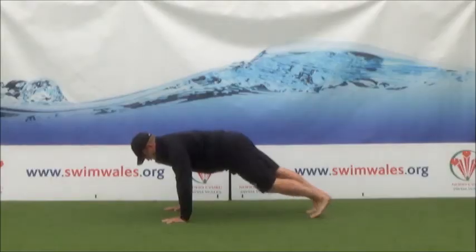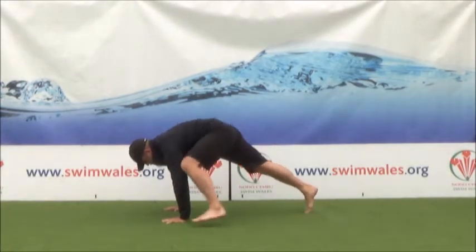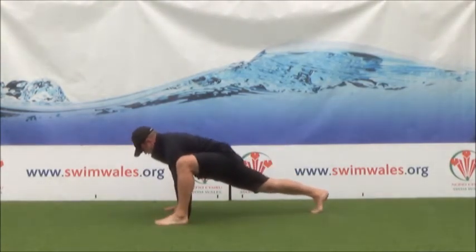One thing I need you thinking about as well is, as you're moving into the positions, I want you thinking about placing your hands and feet down on the ground as gently as possible. Again, that's a way of demonstrating or expressing strength and control through the movement.